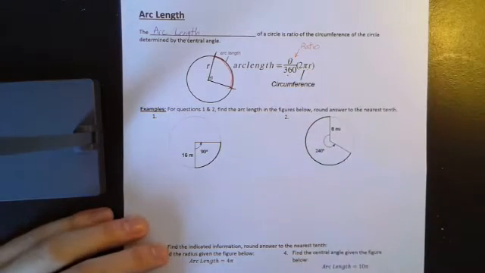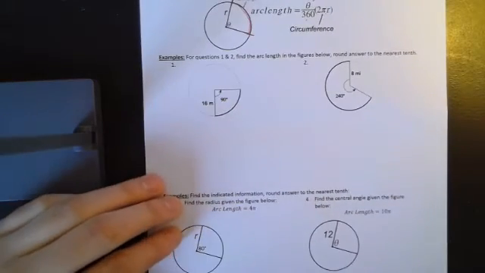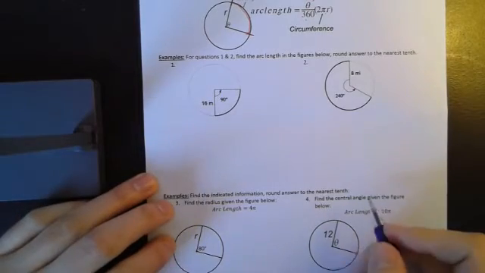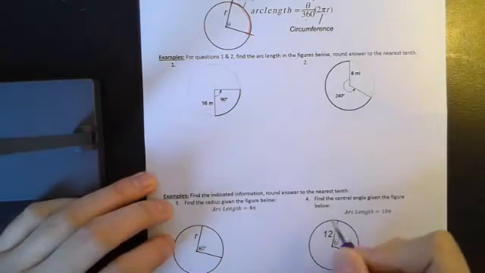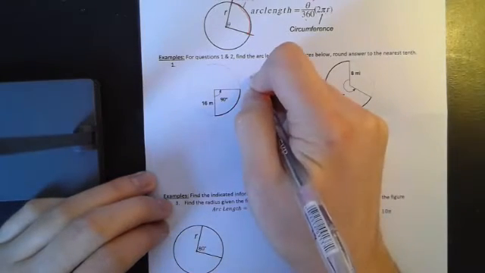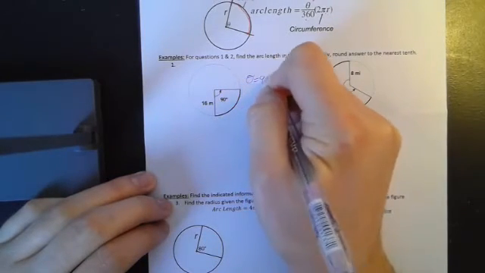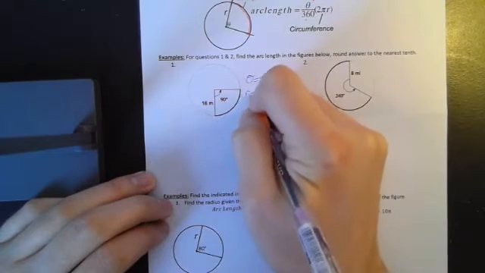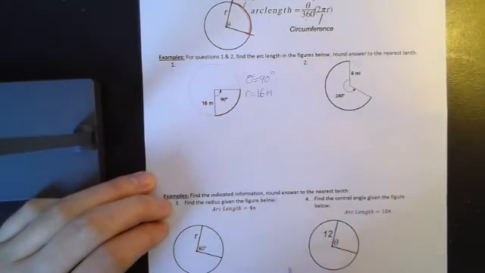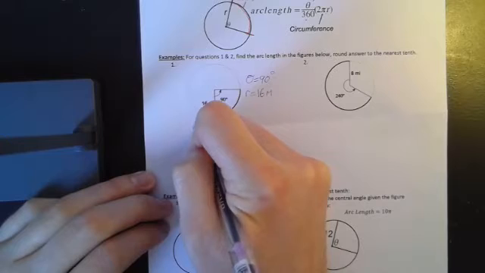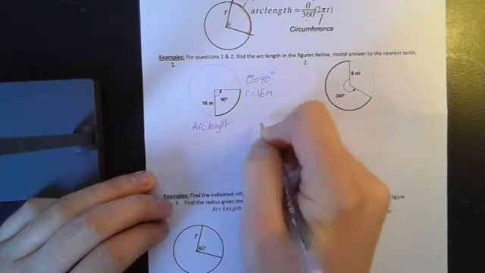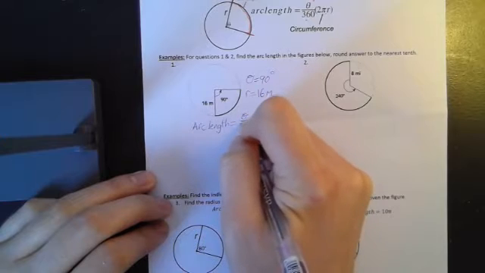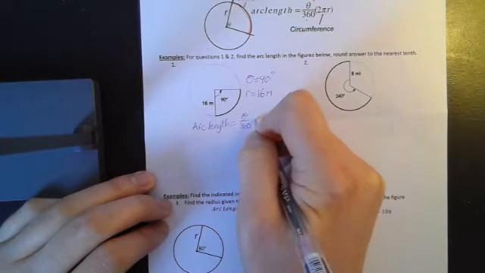All right, so let's take a look at calculating arc length. So for example 1, we're given that our central angle is 90 degrees and our radius is 16. So the first thing I'm going to do is identify both of those. Theta is equal to 90 degrees and the radius is equal to 16 meters. So to figure out what the arc length is, what I'm going to do is plug that in. So I have theta over 360 times 2 pi r.